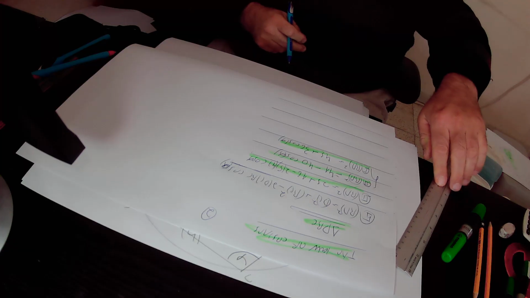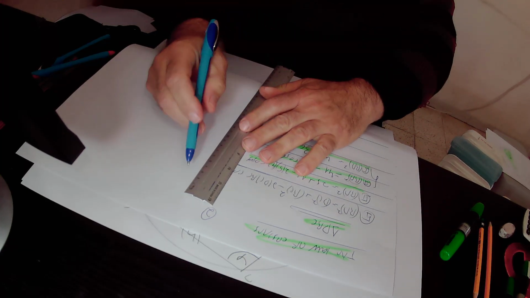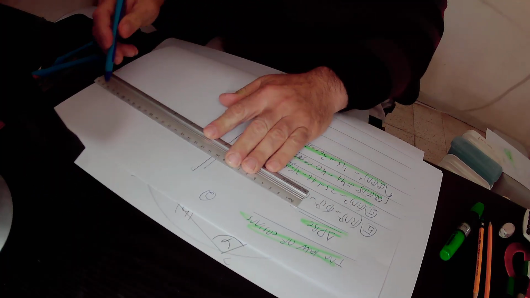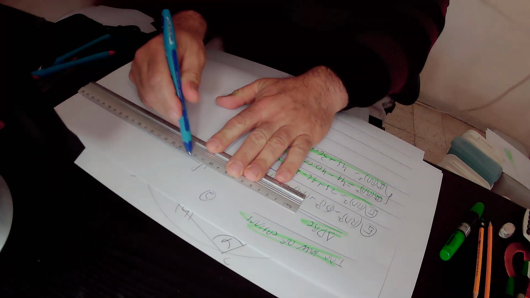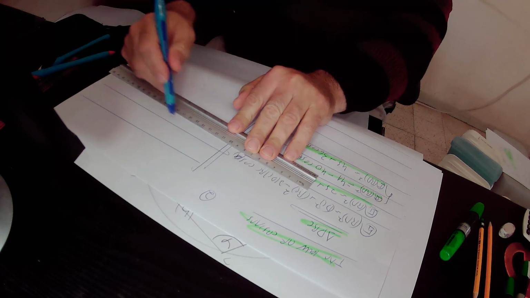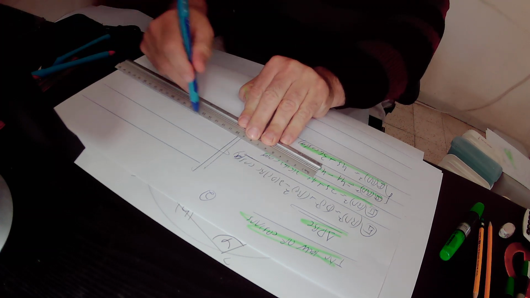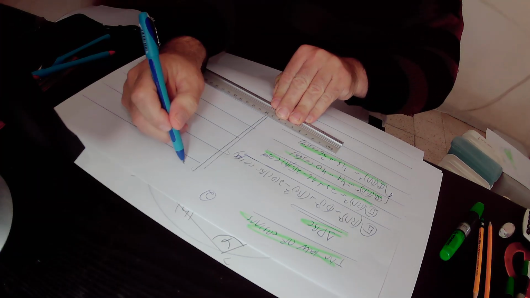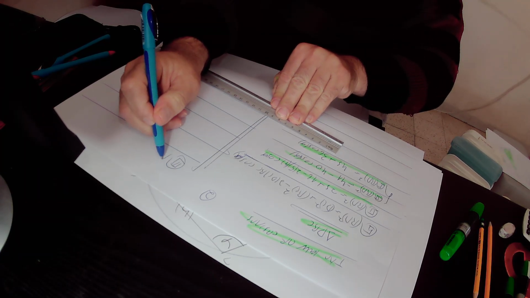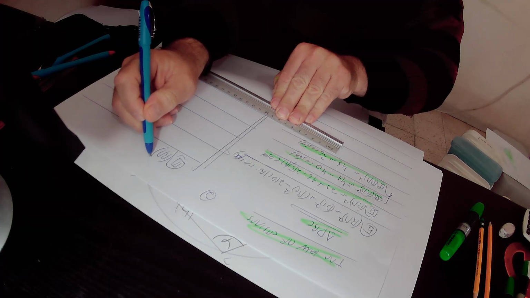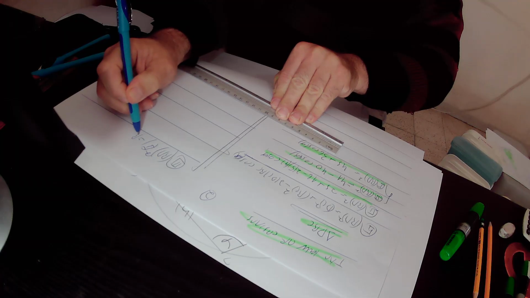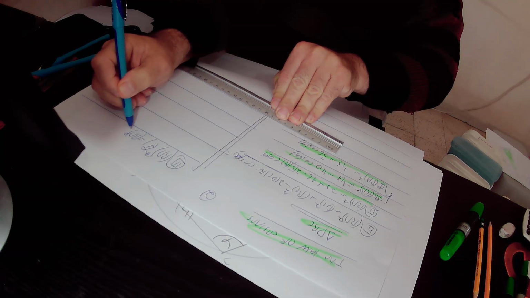Therefore, we get equation 3. It says that BD squared according to equation 1 must be equal to BD squared according to equation 2. Very simple equation.